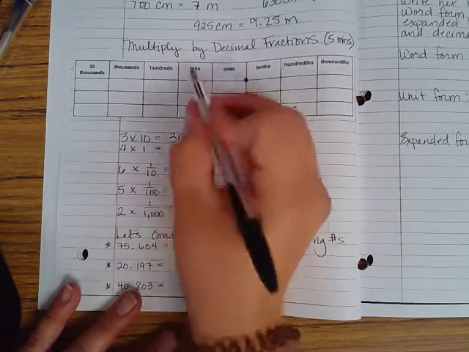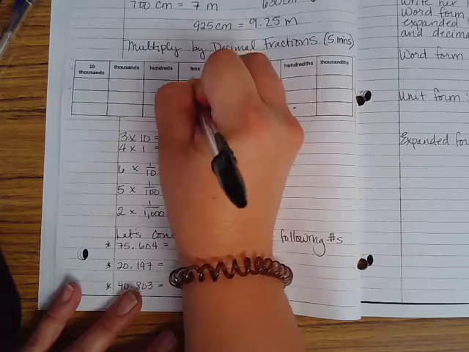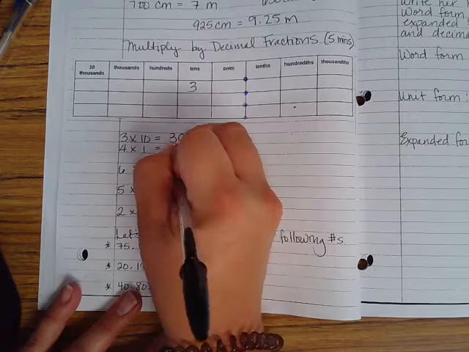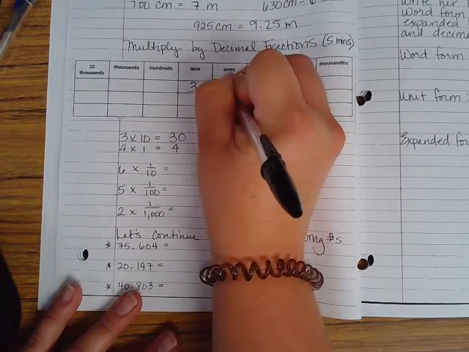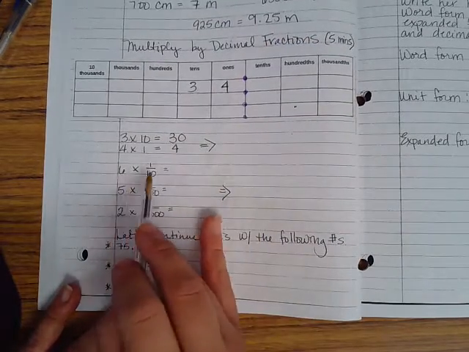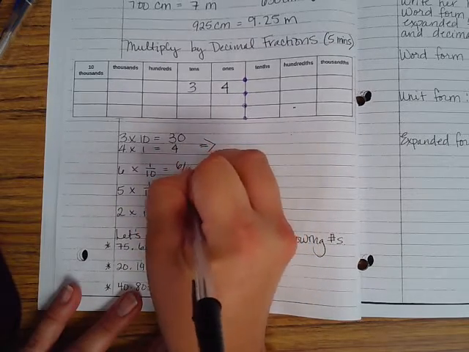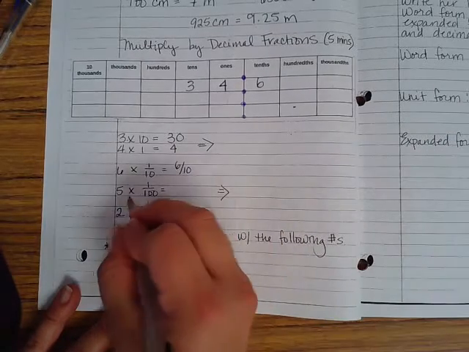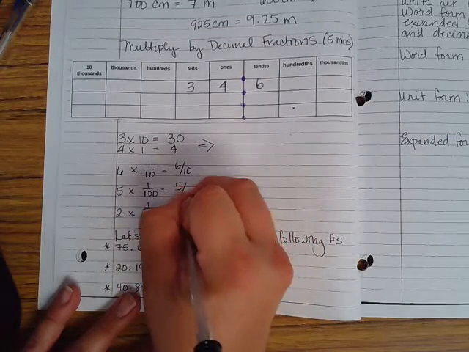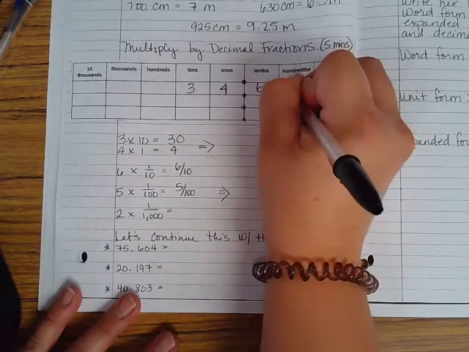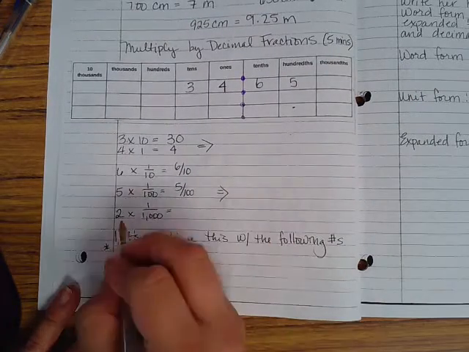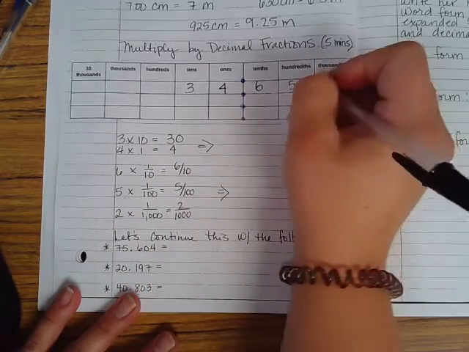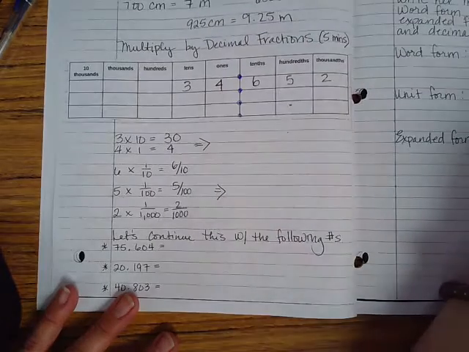So I'm going to place this in the 10 spot. 4 times 1, I'll put that in the 1 spot. 6 times 1/10, put 6 in the tenths spot. 5 times 1/100, put 5 in the hundredths spot. 2 times 1/1,000, put 2 in the thousandths spot.